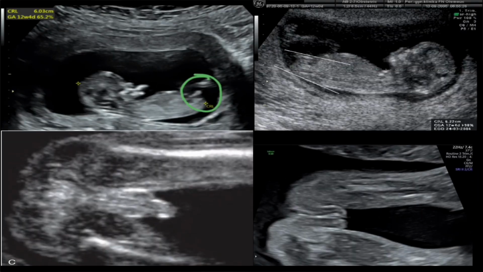Here are 4 images of the fetus in first and second trimester. 2 of the images are of male fetus and 2 are of female fetus. Can you guess which one is male and which one is female child? If not, then this video is for you.